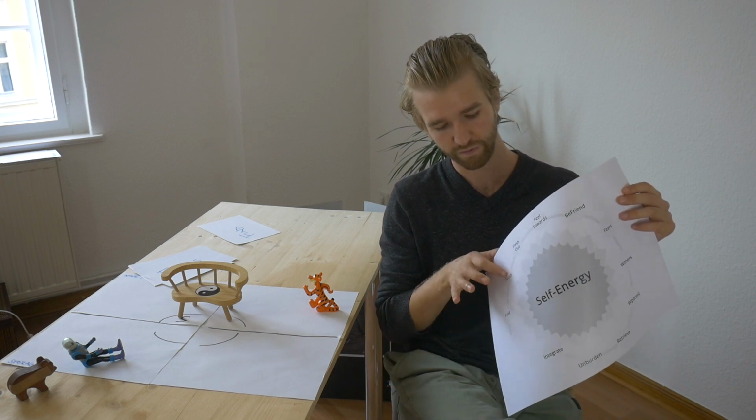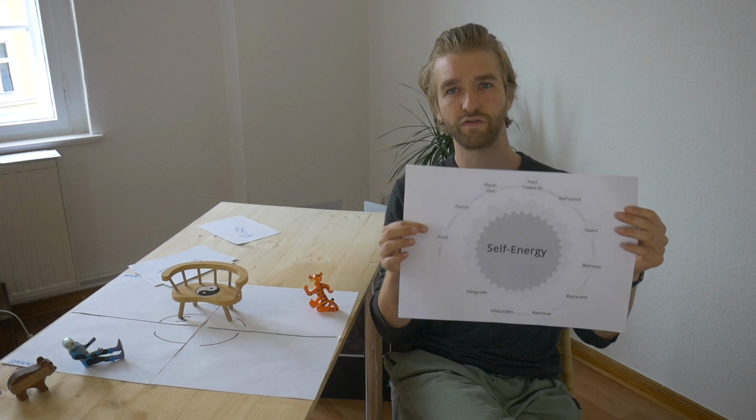Then, based on having found a part and having located it somewhere in the body, around the body, the next step is to turn our attention inwards and to focus our attention on that part. IFS works very much in the present.